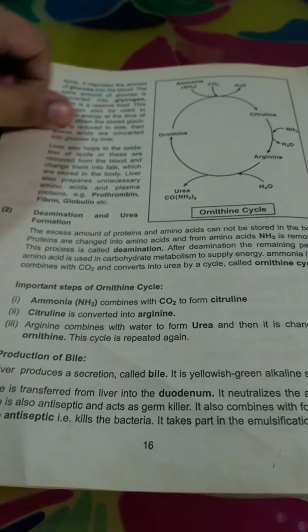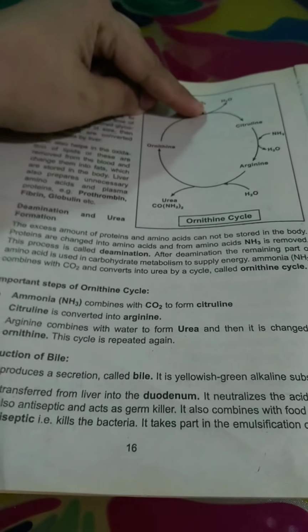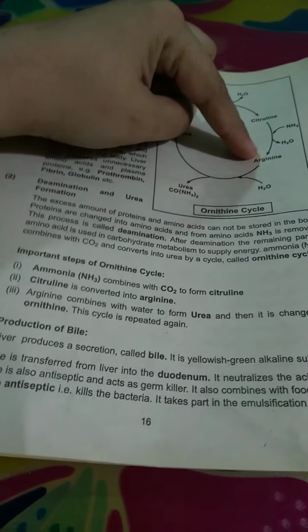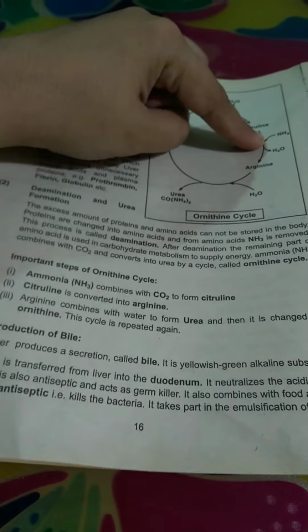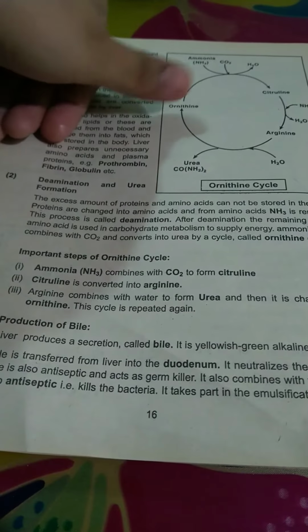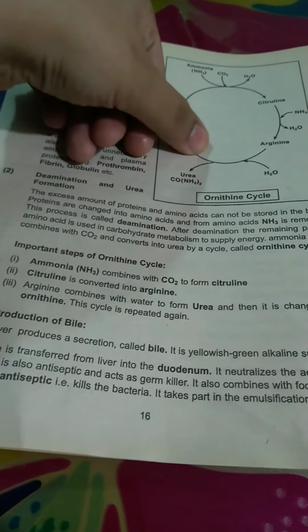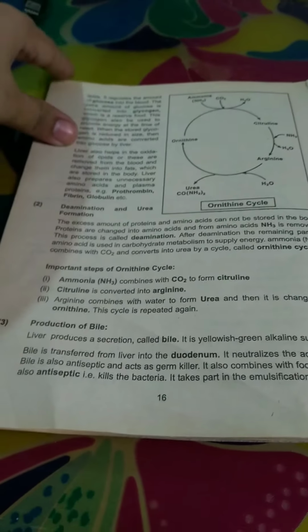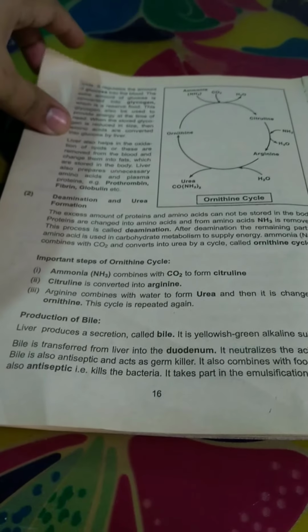Important steps of the ornithine cycle are: ammonia combines with carbon dioxide to form citrulline. Citrulline is converted into arginine by addition of some more ammonia and removal of water. Arginine is then converted to ornithine by removing urea and addition of water. The cycle is repeated again and again, and urea is formed again and again.